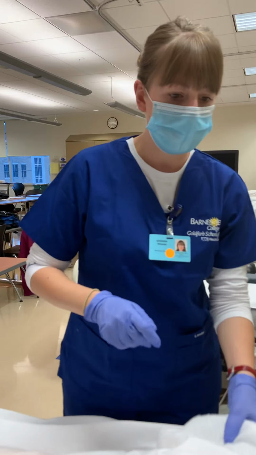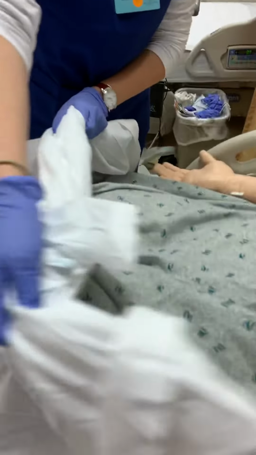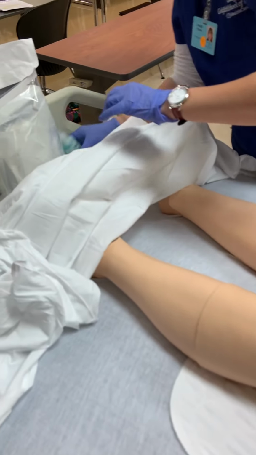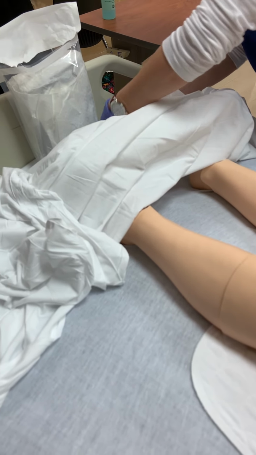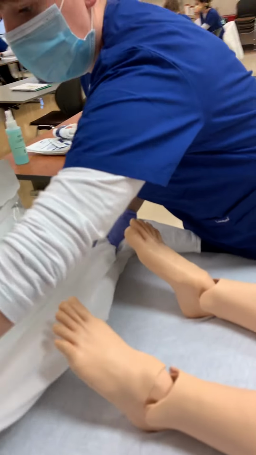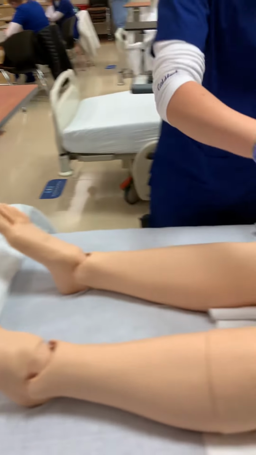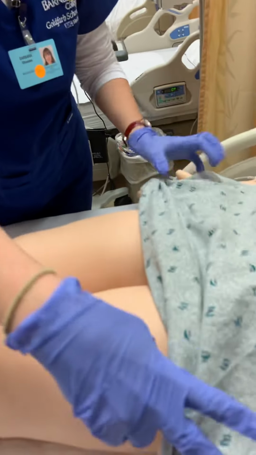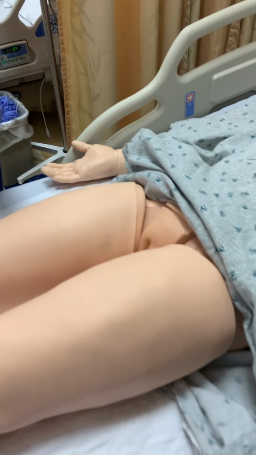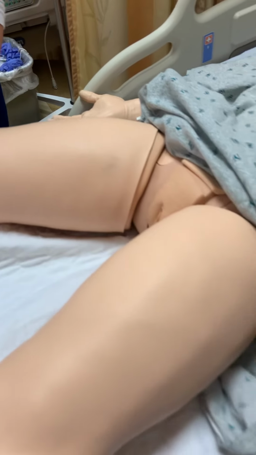If you don't mind, I'm just going to take this sheet down a little bit just to check things out really quick. Okay. And I'm going to need your legs. You said you've had this procedure before, right? Yes, I have. Okay, so you know I'm going to have to have your legs moved outward just a little bit, if you can kind of help me with that. Okay. Perfect. Okay, and if you can just do your best to stay there.